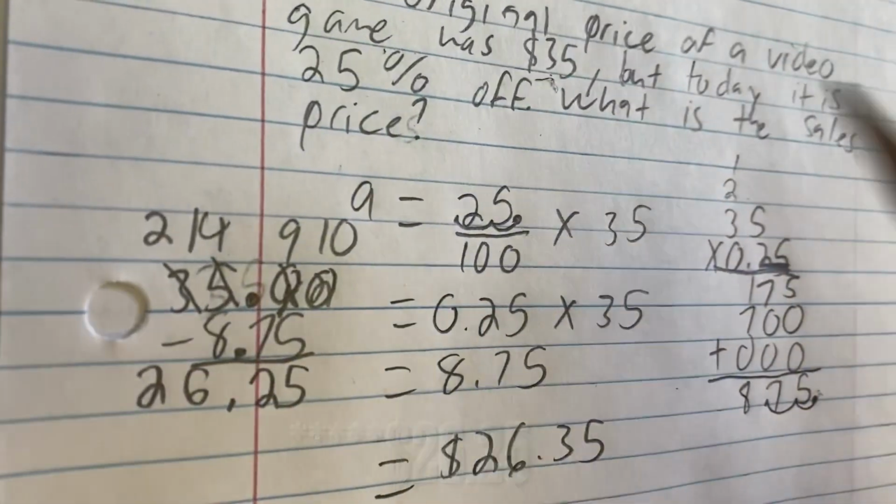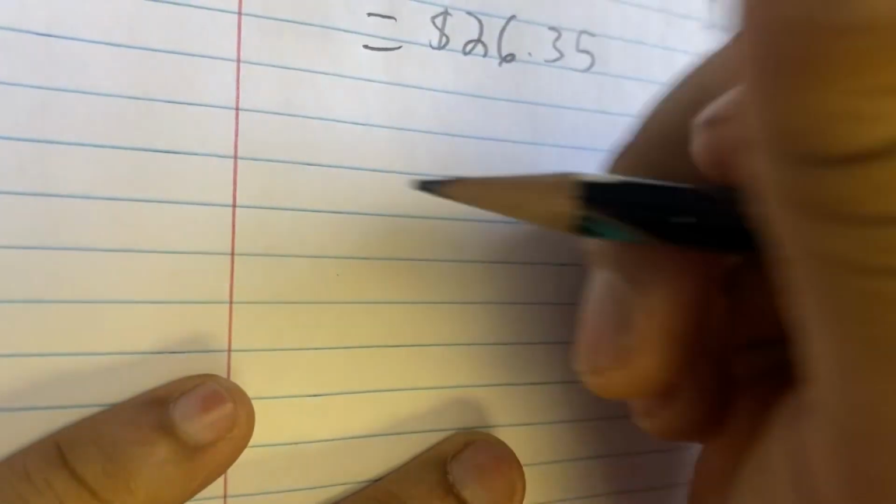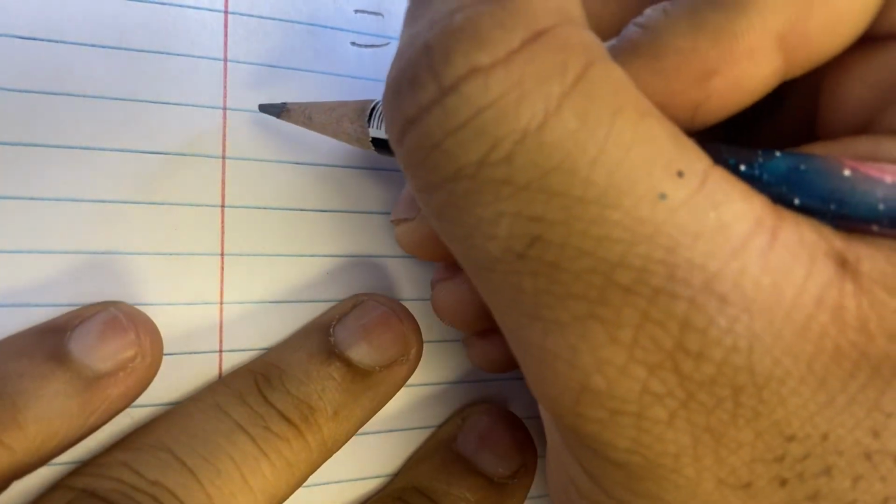$26.35. So I know that was a lot, but the more we do it, the easier it'll get. Okay, let's do another example. For our second example, we're going to do this right here.